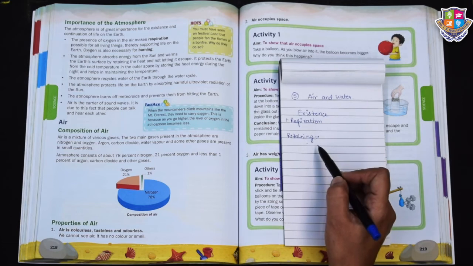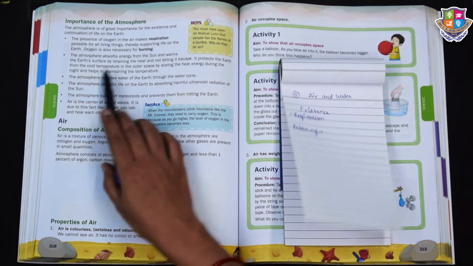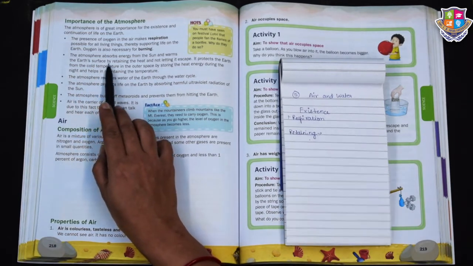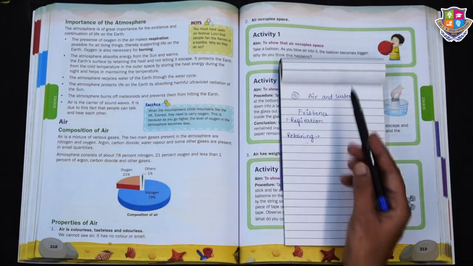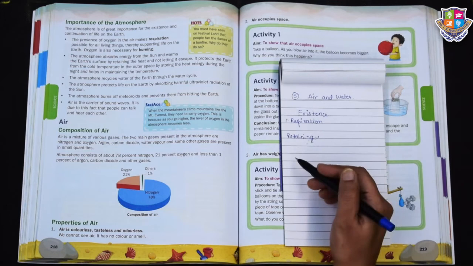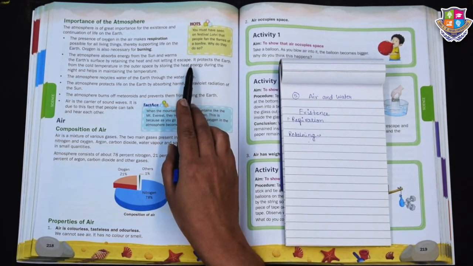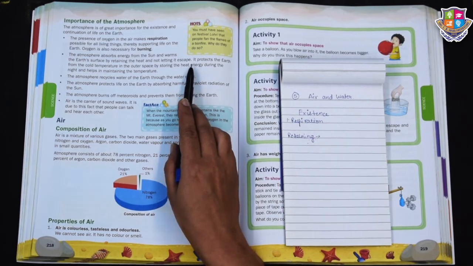So, retain karna matlab kya hota hai? The atmosphere absorbs energy from the sun and warms the earth's surface by retaining the heat. अपने पास रखता है, ले लेता है, and not letting it escape, और उसको जाने देता नहीं है. This we have also learned in greenhouse effect.